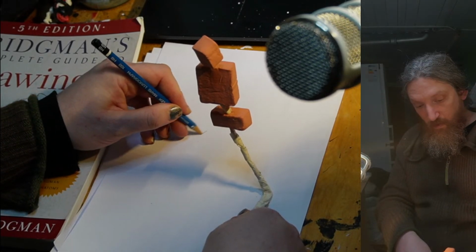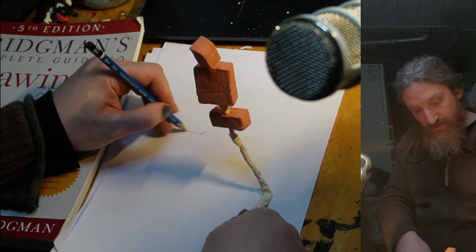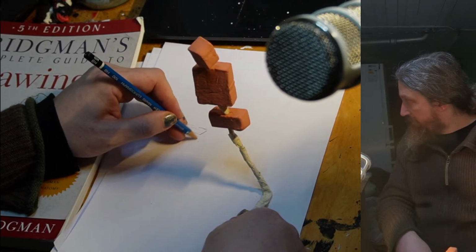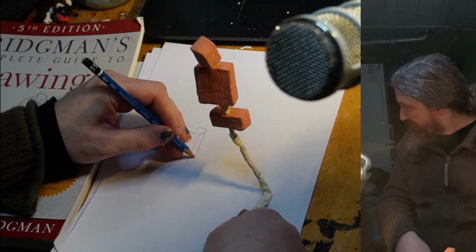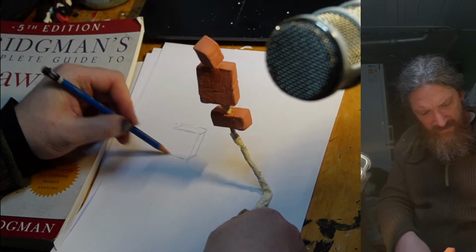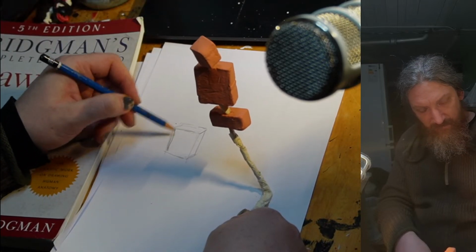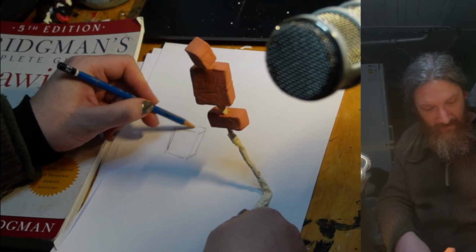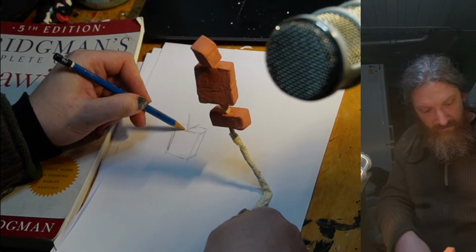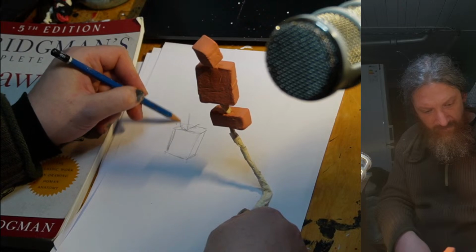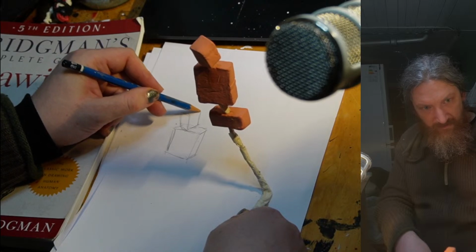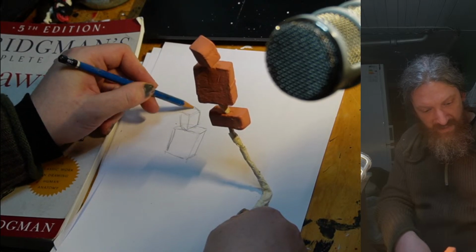So the reason why we made this very simple little figure is that instead of being distracted with all the small, subtle bends and twists of the body, you just get some very basic planes here.